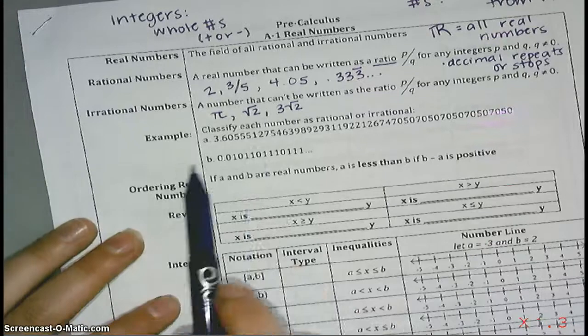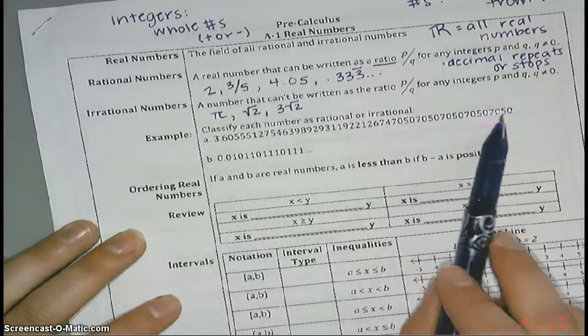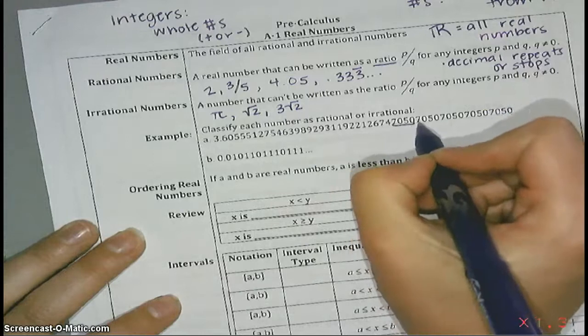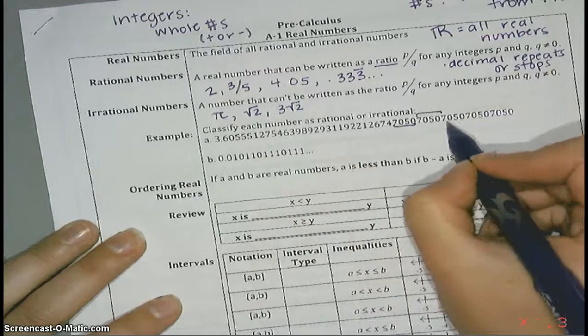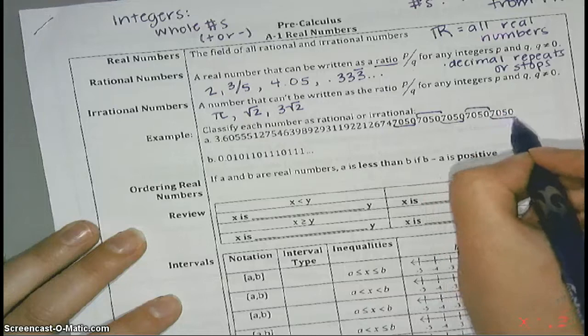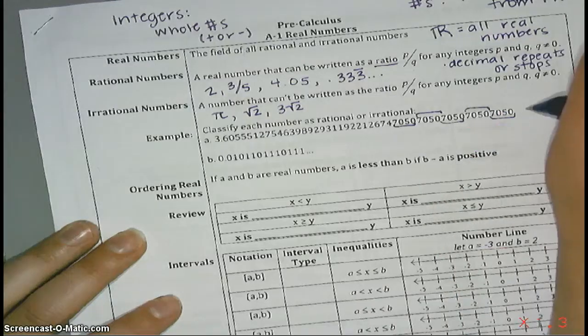So some examples here. If you look at this first one, you have a crazy long number. At the end, though, you might notice that you have some repetition of the 7050. And since it keeps going on and on, actually, it comes to an end. You can consider that to be rational.